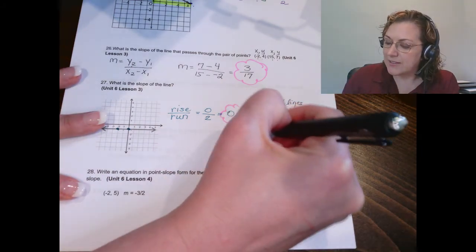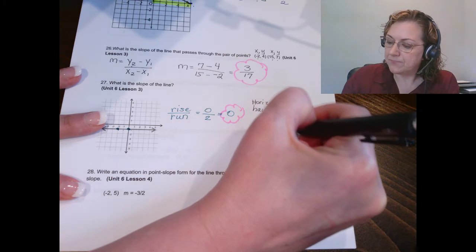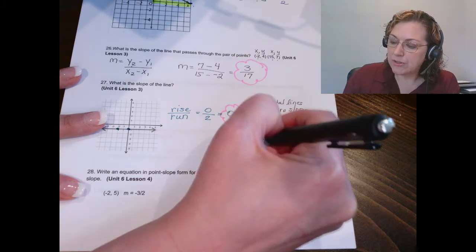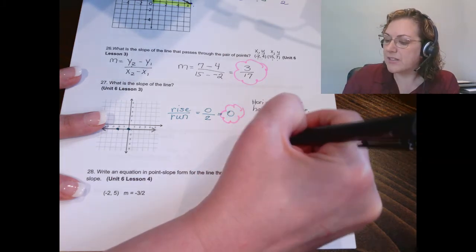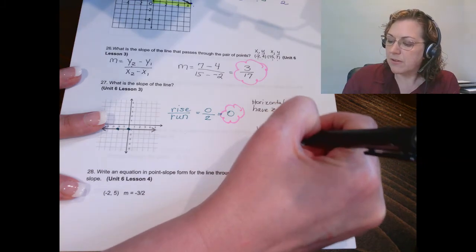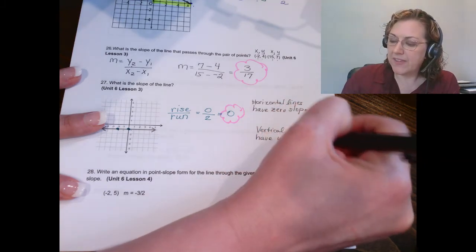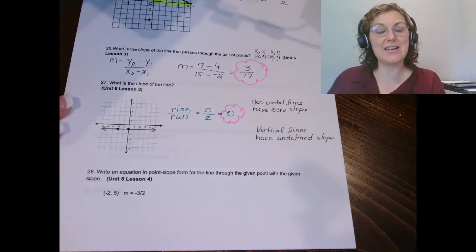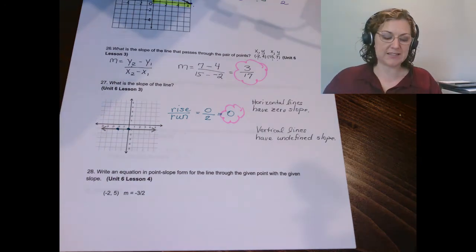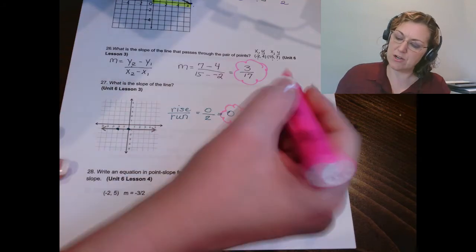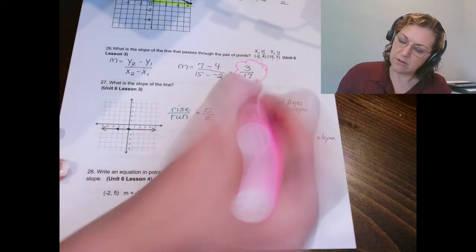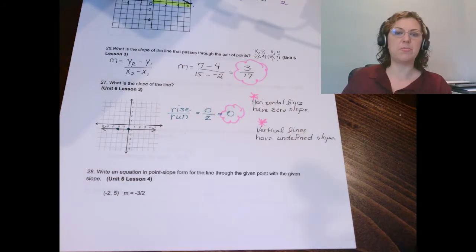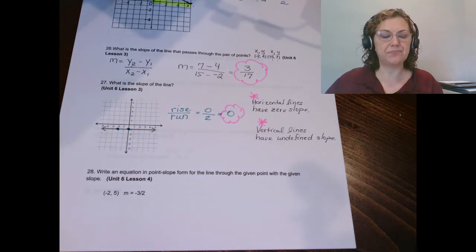Vertical lines have no slope or undefined slope. Those are 2 different things, right? 0 is a number, but undefined is not. So I want to make that distinction. And these are, again, for my notes. I'll put those to the side.